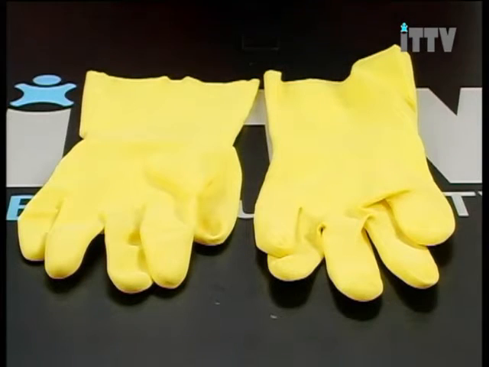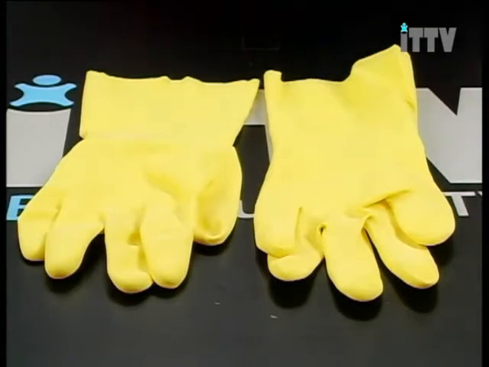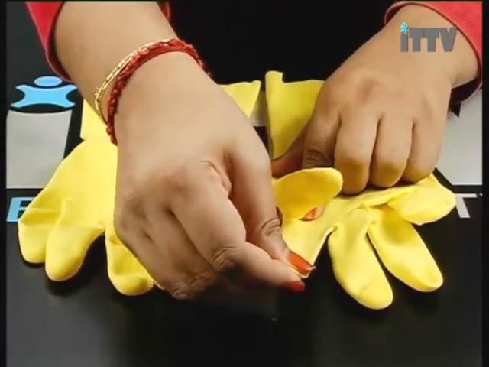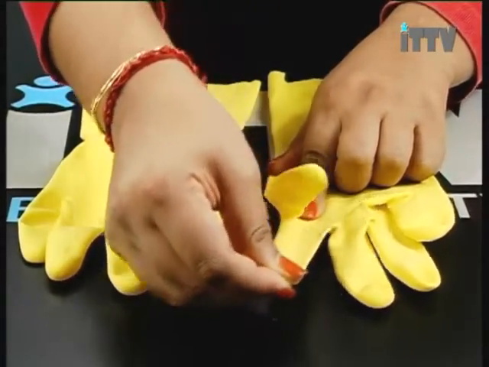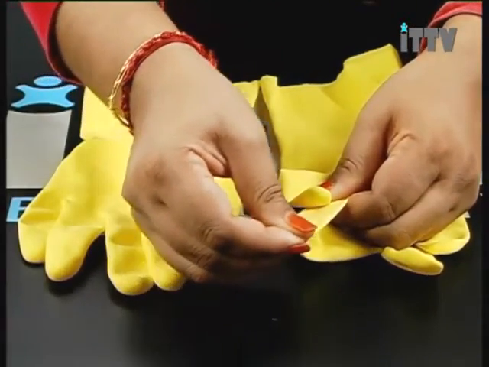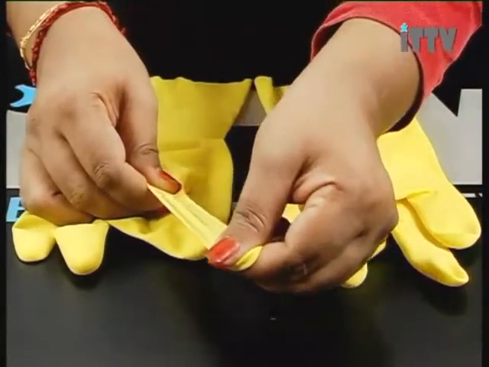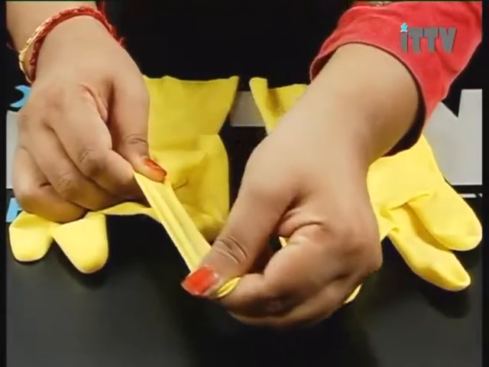Here we can see a glove, and today we are going to study the unique properties of goods made of synthetic rubber. As you can see, we can actually stretch and release. From what we can observe here, after it is released, it goes back to its original position. So this is actually the property of synthetic rubber, where it is elastic and flexible.